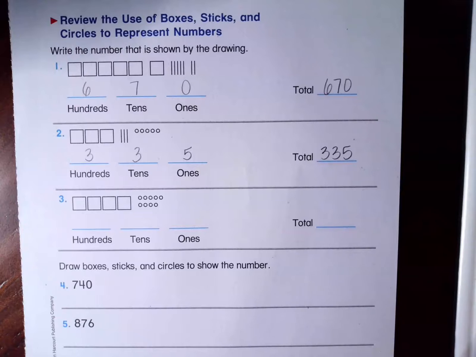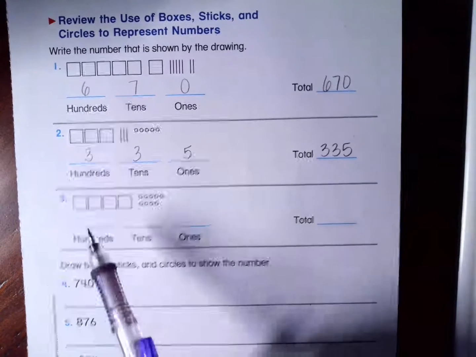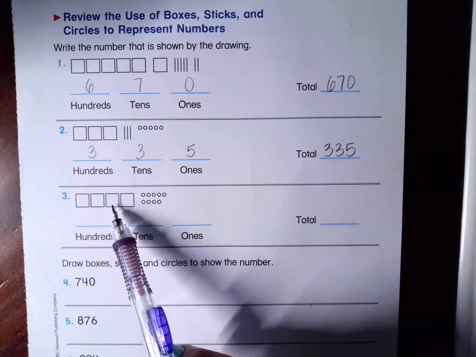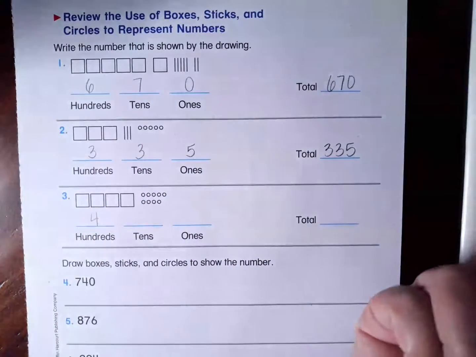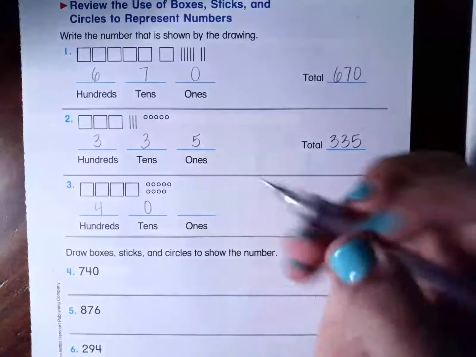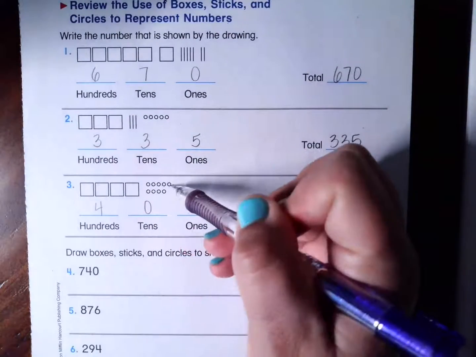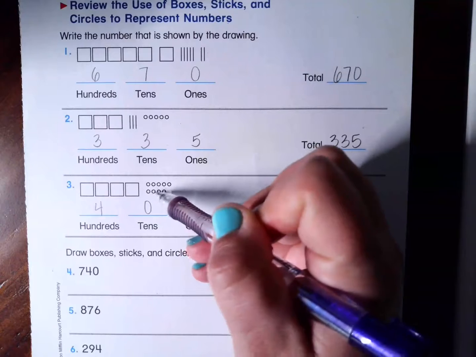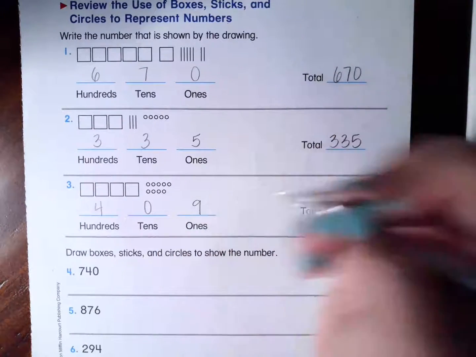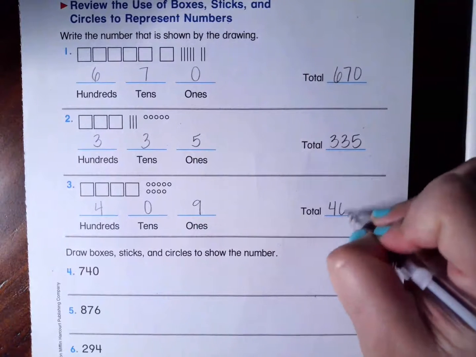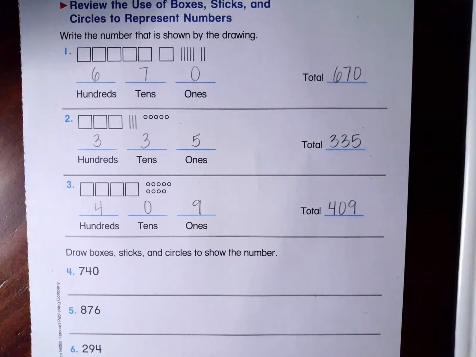All right, number 3. I have 1, 2, 3, 4 boxes. I don't see any 10 sticks, so again, I have to write in that 0. And then I have a group of 5 ones, 6, 7, 8, and 9. So 409.